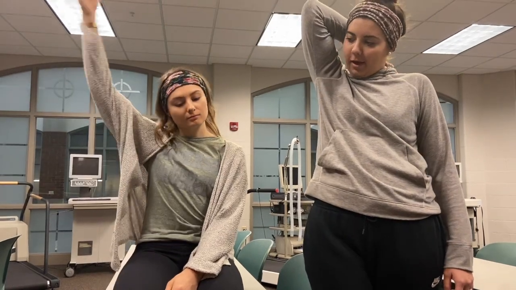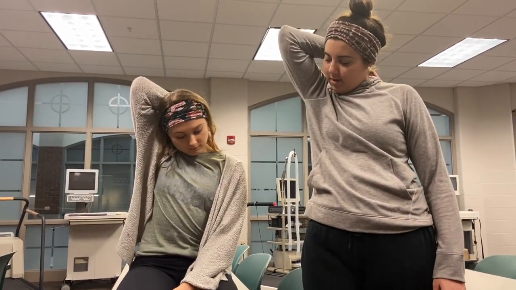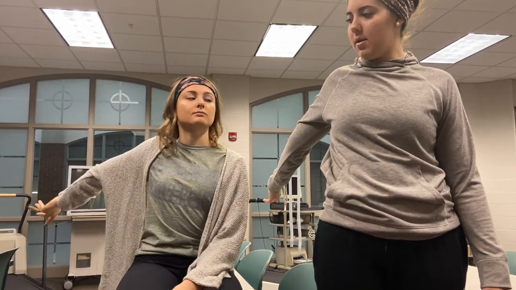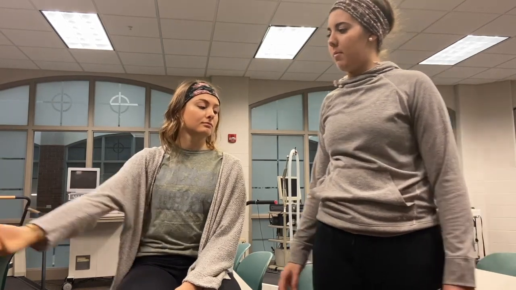This is the active upper limb tension test, so the patient is going to be doing this actively. To test your ulnar nerve, you're going to have the patient reach behind their head to their opposite scapula, and then to test the median nerve, you'll want to have the patient externally rotate and horizontally abduct. A positive sign would be a reproduction of symptoms, and this helps indicate a brachial plexus injury.